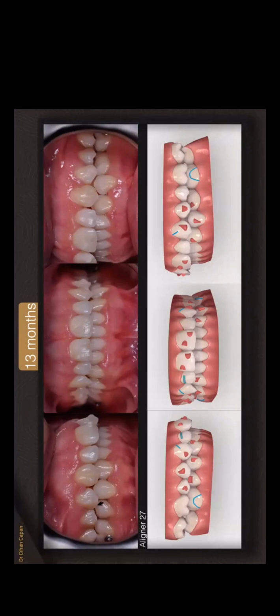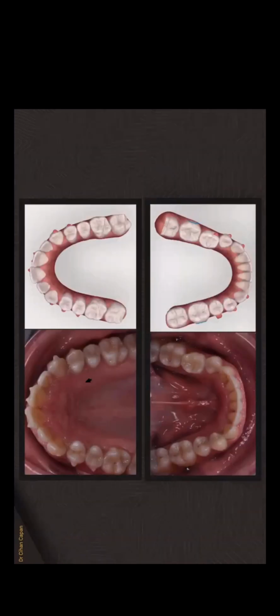On the right side, everything is going to a class 1 relationship, and it's the same for the left. You can compare the virtual and the real, and they match. You can see from the occlusal the virtual and the real one. You can see we still have gaps between the canine and premolars.